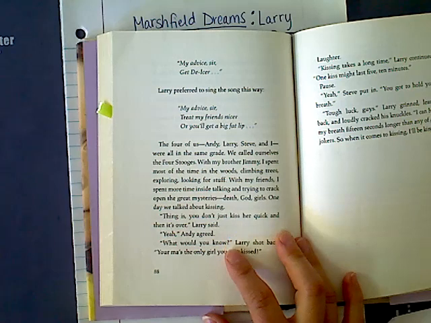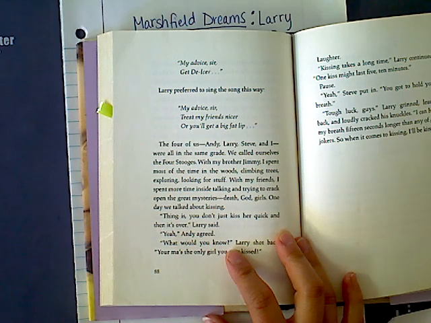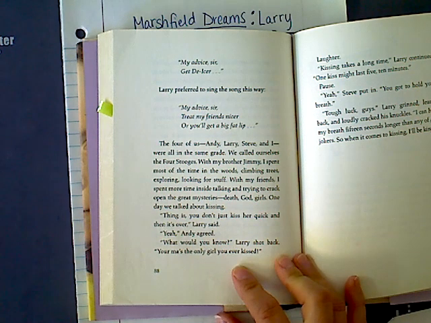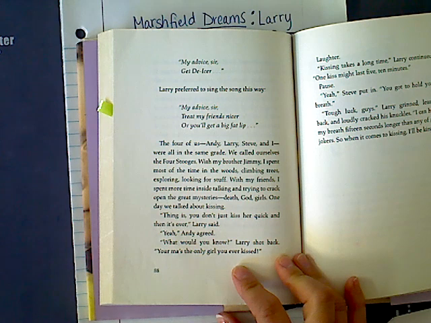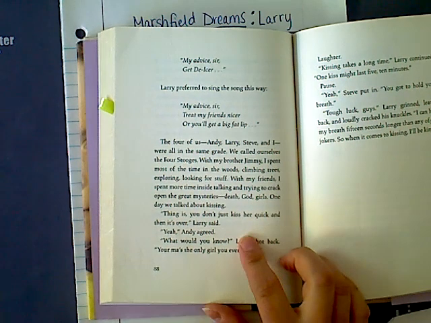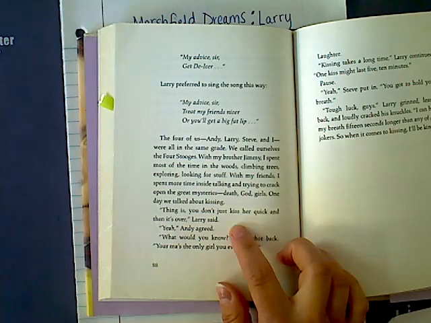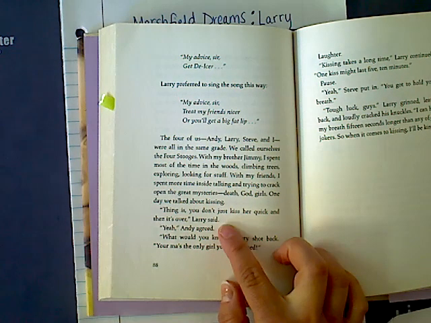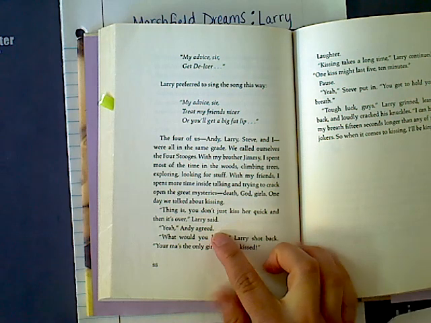The four of us, Andy, Larry, Steve, and I, were all in the same grade. We called ourselves the Four Stooges. With my brother Jimmy, I spent most of the time in the woods, climbing trees, exploring, looking for stuff. With my friends, I spent more time inside, talking and trying to crack open the great mysteries. Death, God, girls. One day we talked about kissing. Thing is, you don't just kiss her quick and then it's over, Larry said. Yeah, Andy agreed.